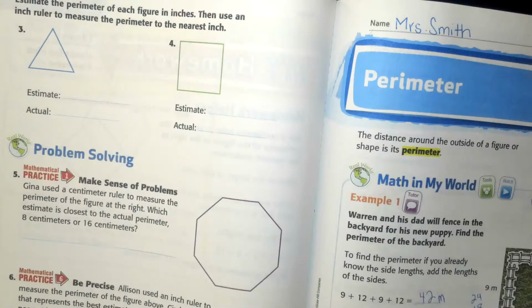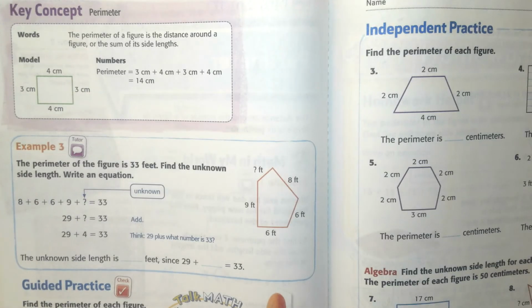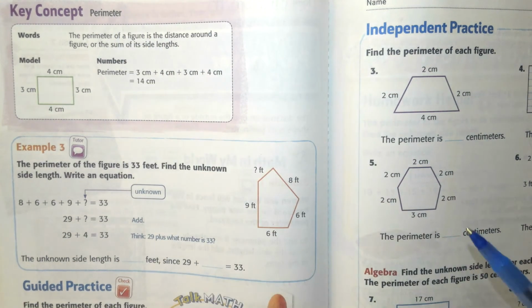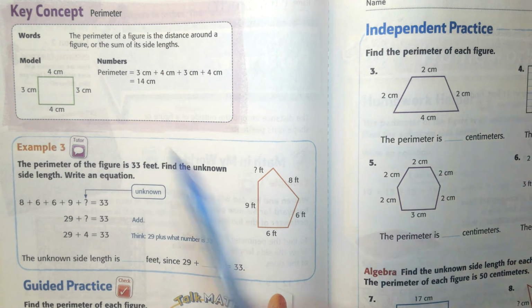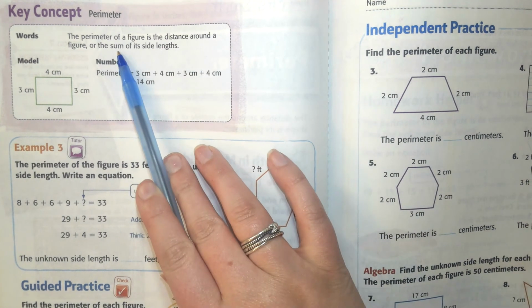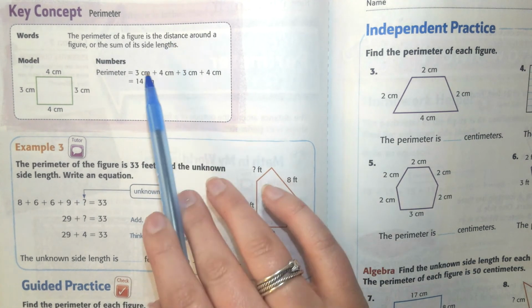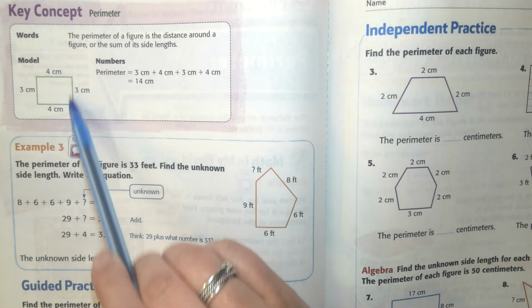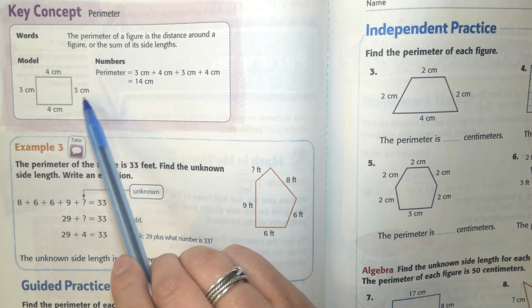Okay, go ahead and flip your page. You're off to a great start. All right, so up here is just a little reminder about perimeter. The perimeter of a figure is the distance around the figure or the sum of its side lengths, right? Sum is the answer to an addition problem. So when I add up all the side lengths, I get the perimeter. So in this case, you can see I did 4 plus 3 plus 4 plus 3 and got 14, and then that label is centimeters.